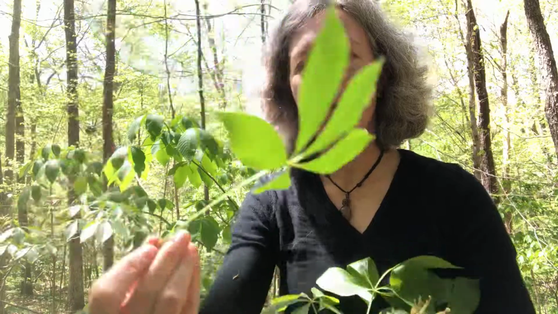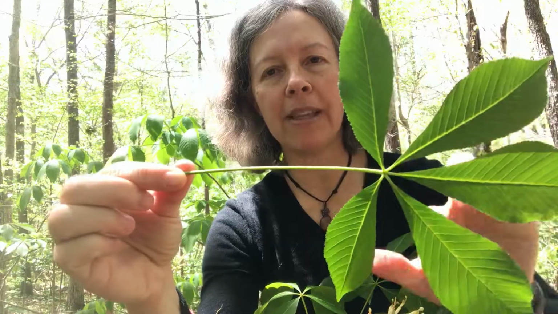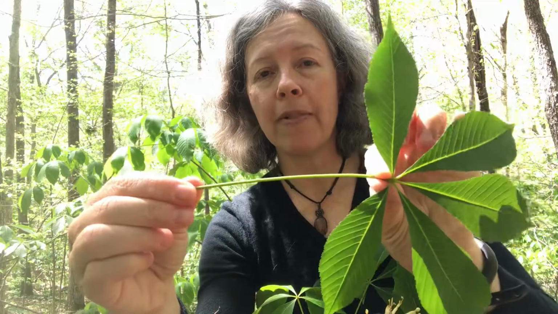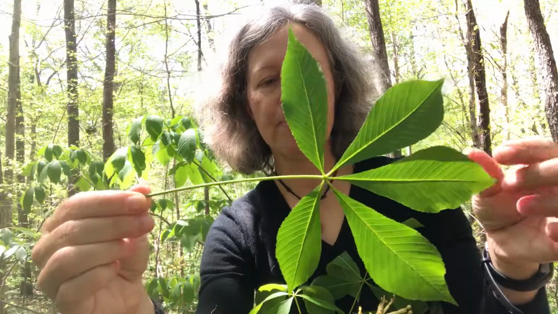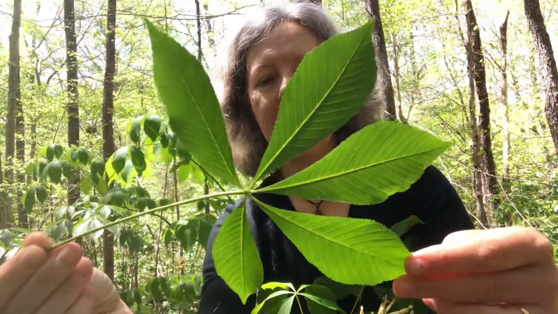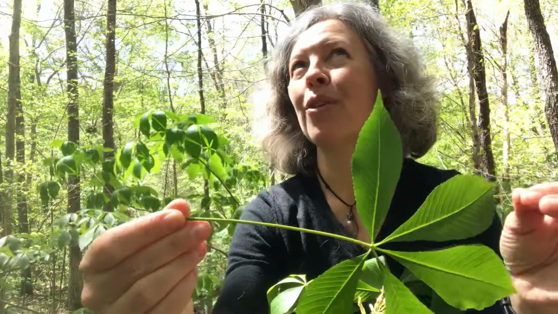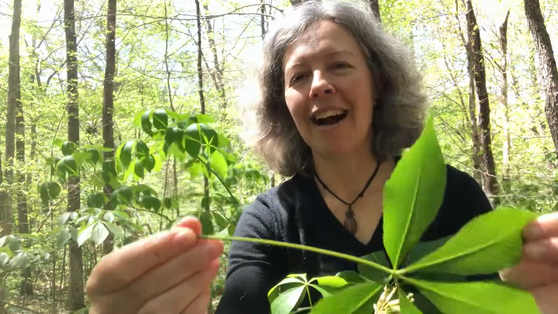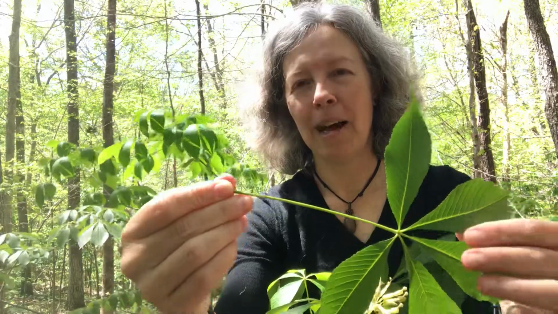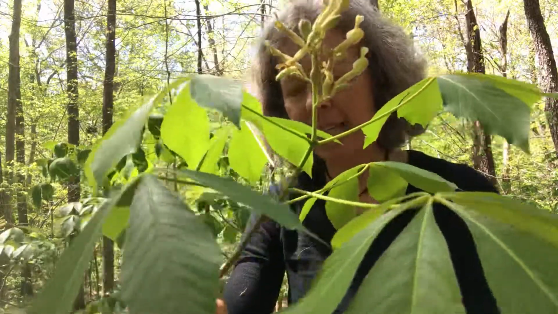And I will show you what we mean by palmately compound. This is the entire leaf, and then we have 5 leaflets that make up this leaf, and they're all joined at this central part. So they're radiating out from a single point, kind of like the palm of your hand. So that's where the word palmate comes from. And these leaflets are serrate, they're dark green, and I would describe them as obovate. As far as I know, there's no other palmately compound opposite woody plant in our flora. And so buckeye is a really interesting plant.